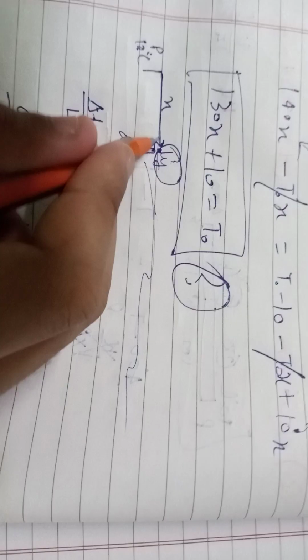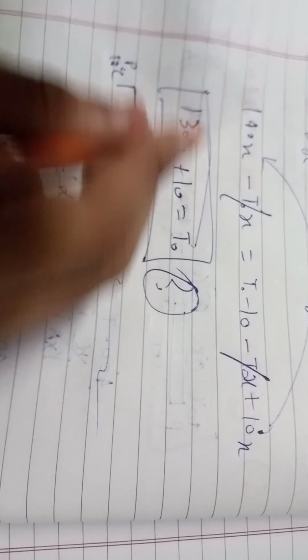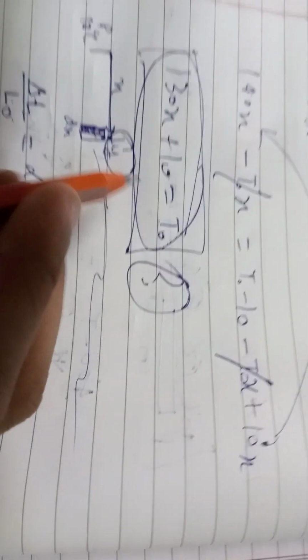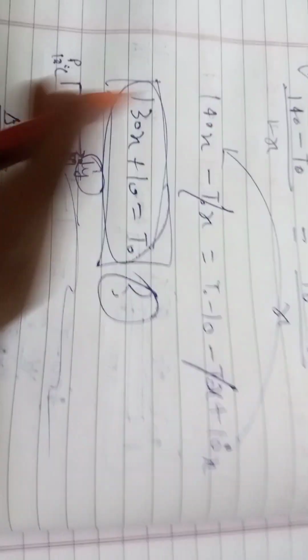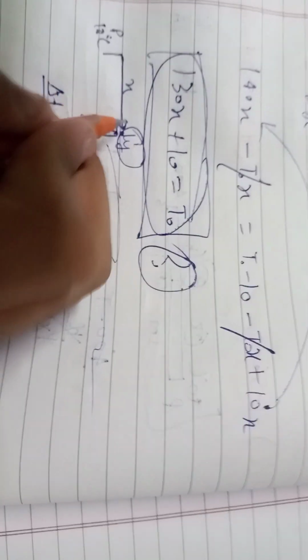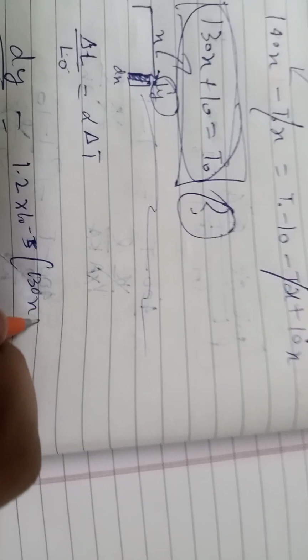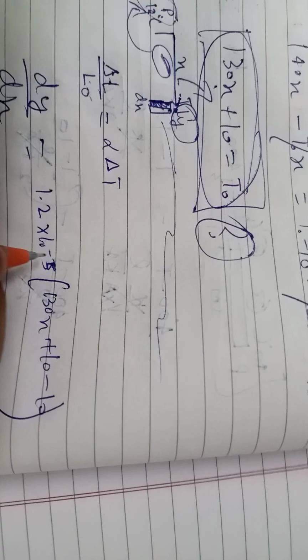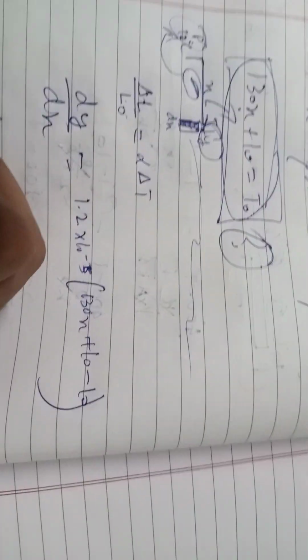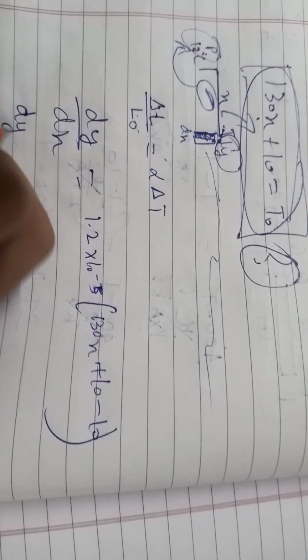So at a x distance from P, we have a 10 degrees centigrade at P. So the delta T will be the temperature here, as we can see, the variable temperature with distance is 130x plus 10, which is T naught at any distance x. So at any distance x, the temperature is this. Hence 130x plus 10 minus 10. This 10 comes from this. So this, the temperature here, minus this temperature. Then we have put delta T, we have put alpha. Now it's simple integration. dy.